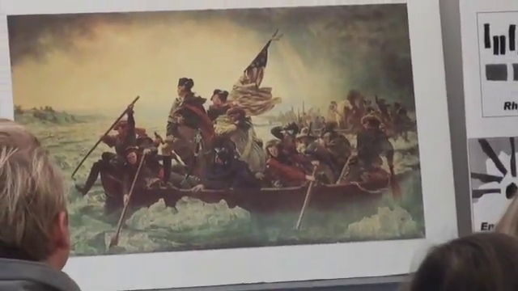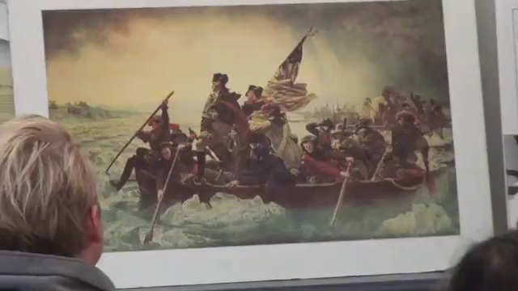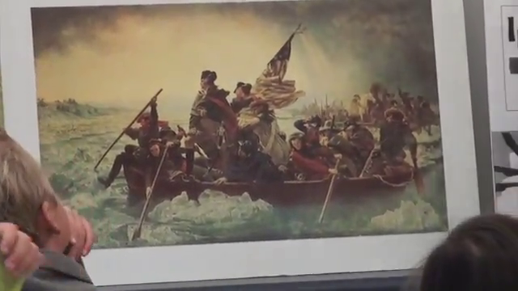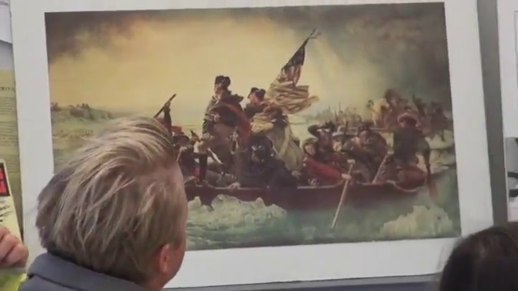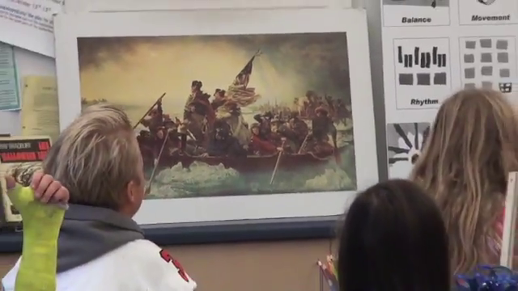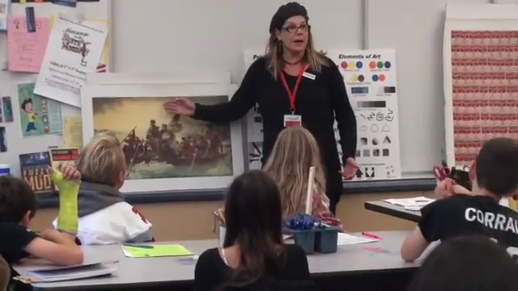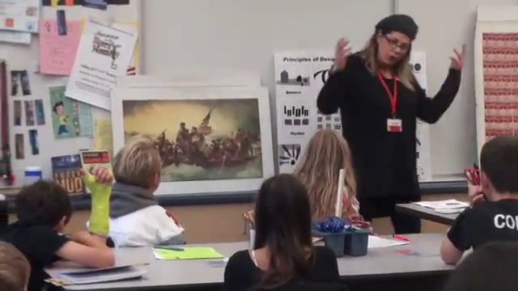There's like a halo around him. He's standing proud in the middle of the ship with the flag behind him, right? This is a perfect example of emphasis. Wouldn't you agree? Totally, right? Now, contrast. He created contrast in him having a dark hat with a light background. Makes sense? Right? Of course.